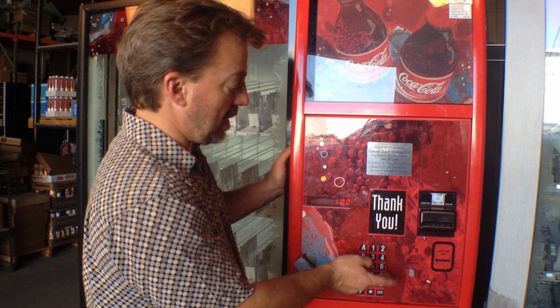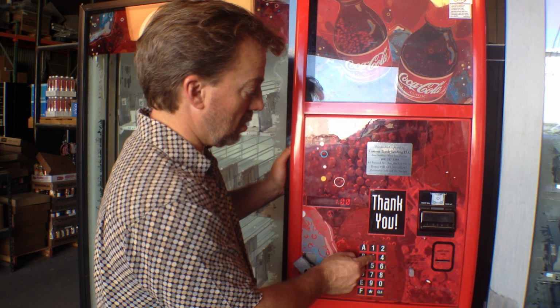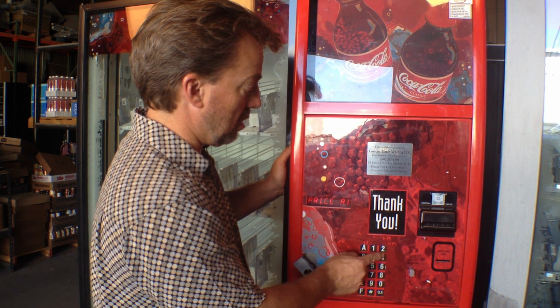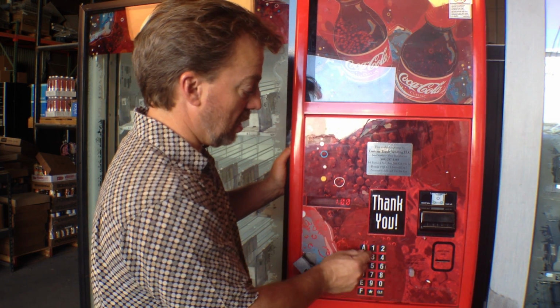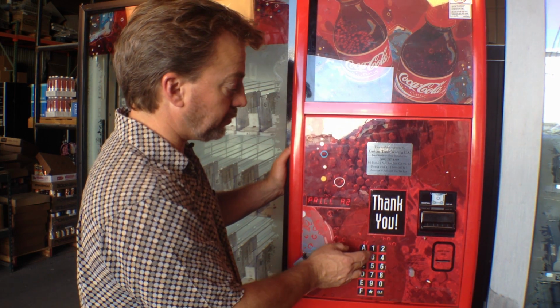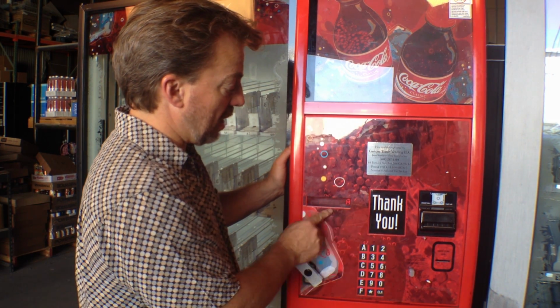Price A1, let's just check that, $1, very good. Let's get out of that. Hit A2, $1, very good. So we've set all those there. I'm going to go backwards out of the A shelf.